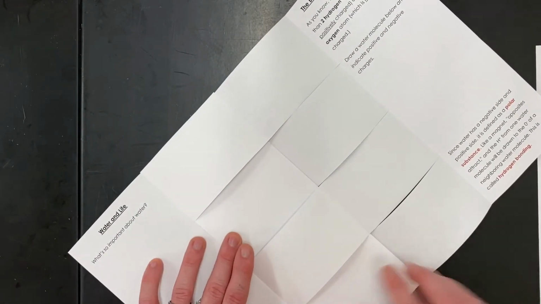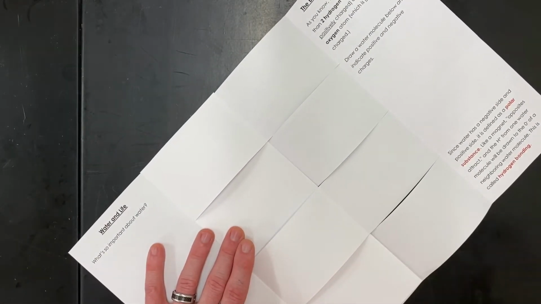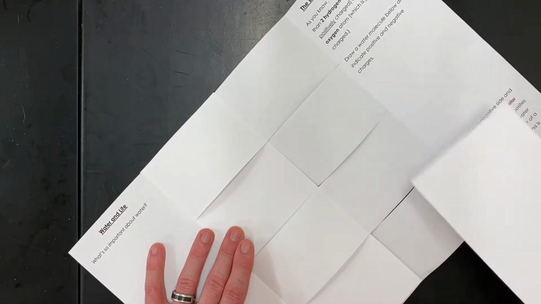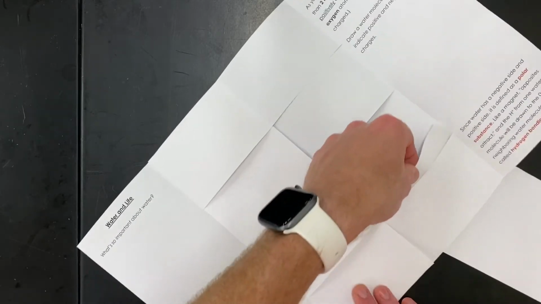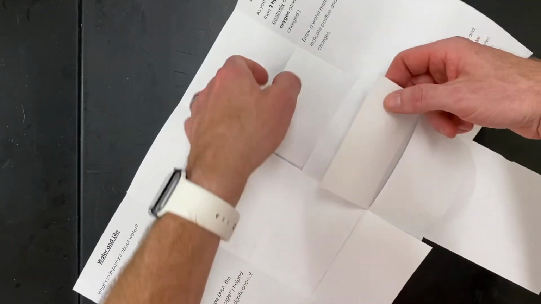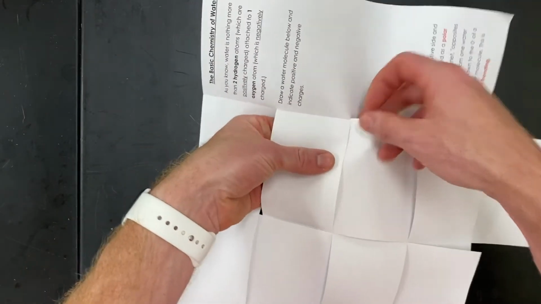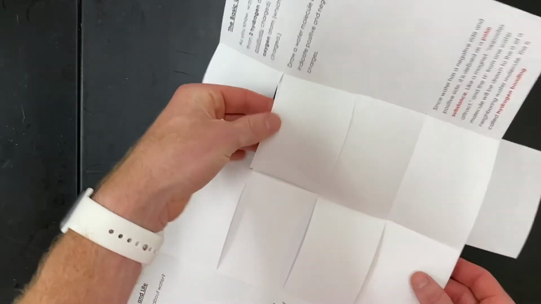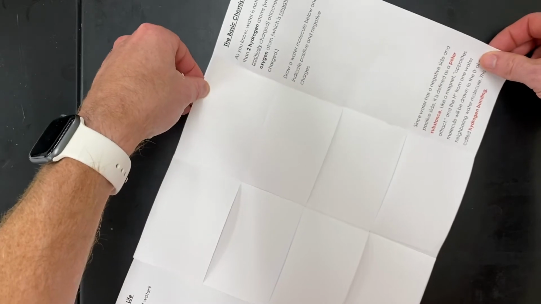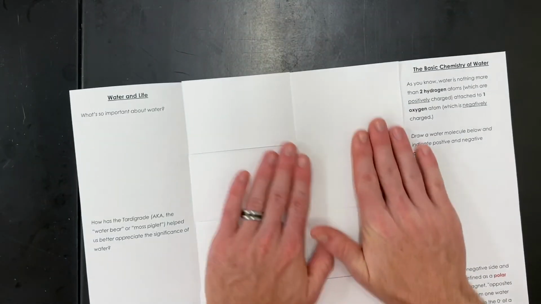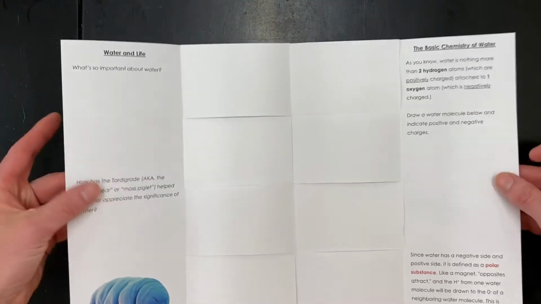And then whatever I do for the first one, I have to do the opposite for the second sheet. So I started over for the first one. This time I gotta go under. So just pull it through. I gotta tuck it in, under. Just like so. And that is how we make a magic folder.